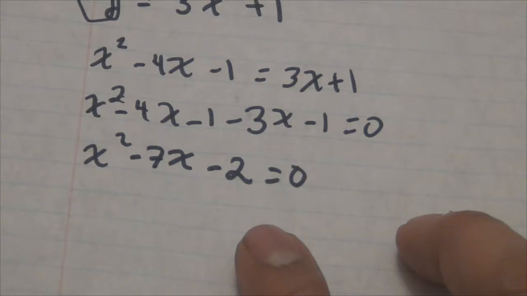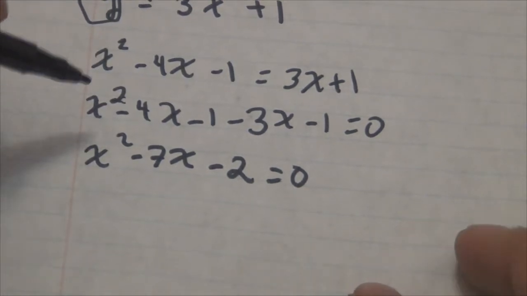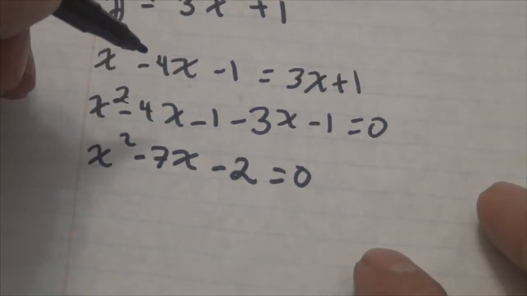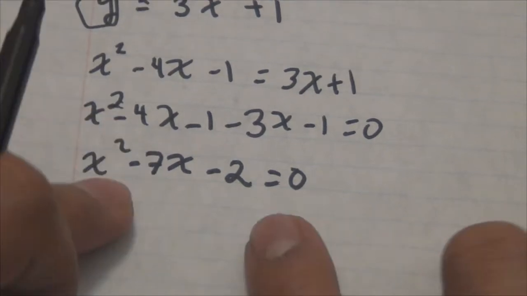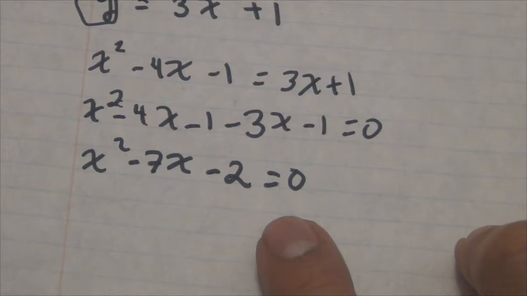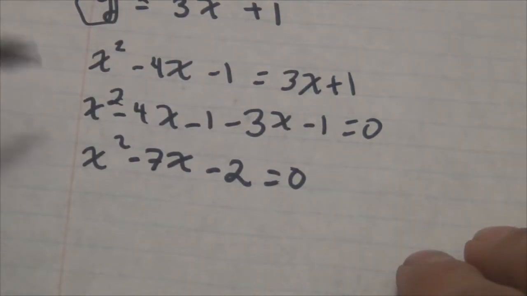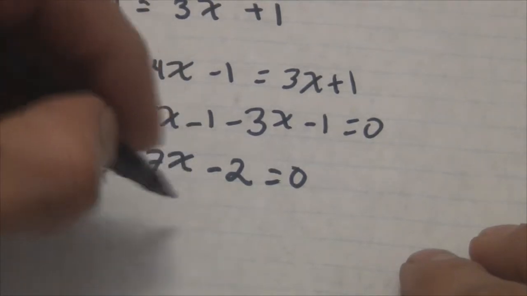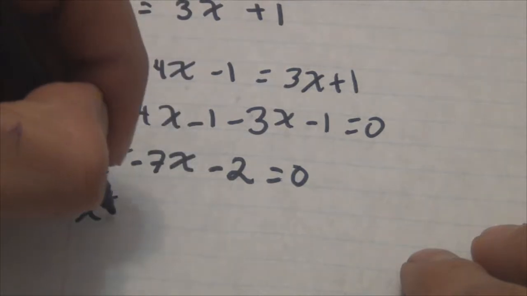All right, so how do I do this? How do I solve this? I'm not going to use the quadratic formula. I'm going to use the complete the square method. So this is what I have, and I'm going to solve by completing the square. So how do I complete the square? Well, easy. You move the loose number to the other side.